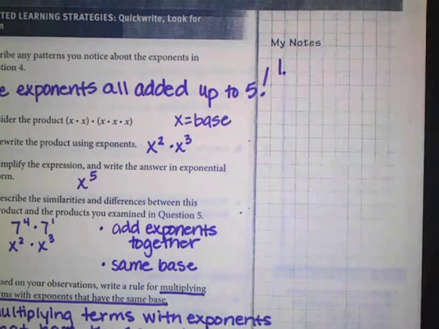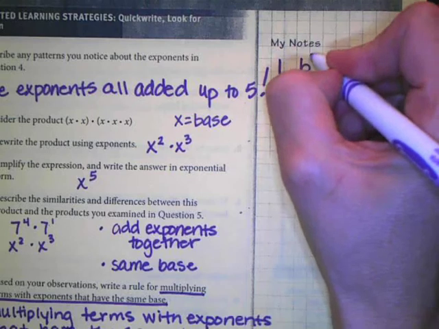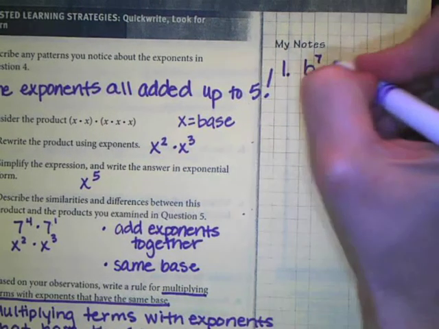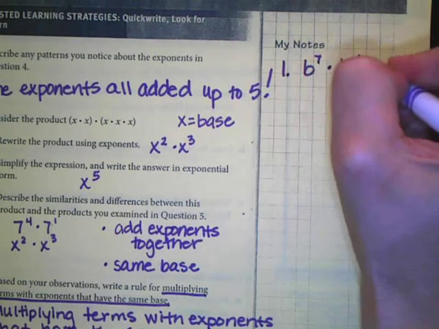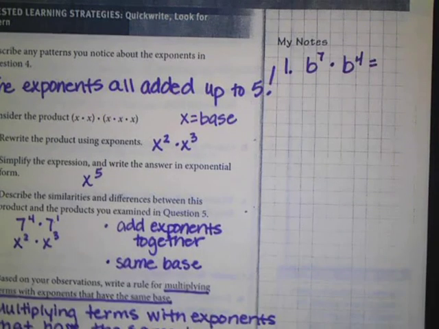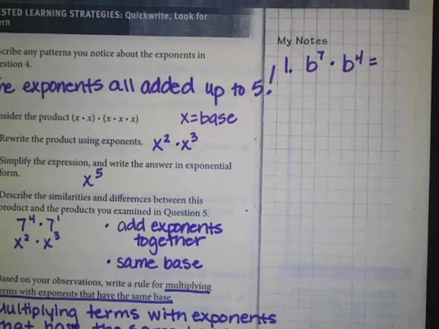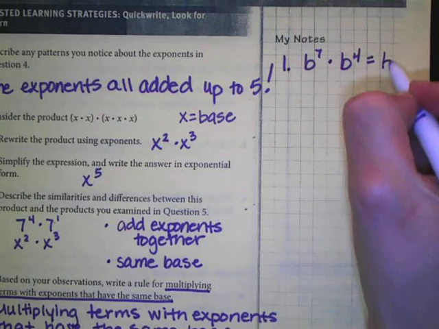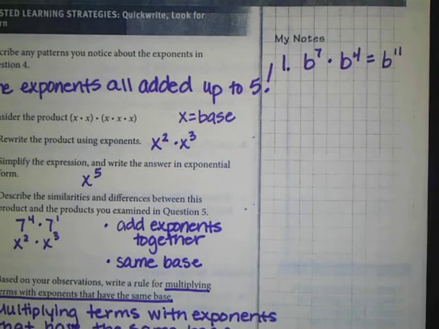We're going to just call this number 1. I'm going to say, and I'm just going to make this up, b to the 7th times b to the 4th. Could you simplify that? What is b to the 7th times b to the 4th? How do you know it's b to the 11th? You add the exponents.